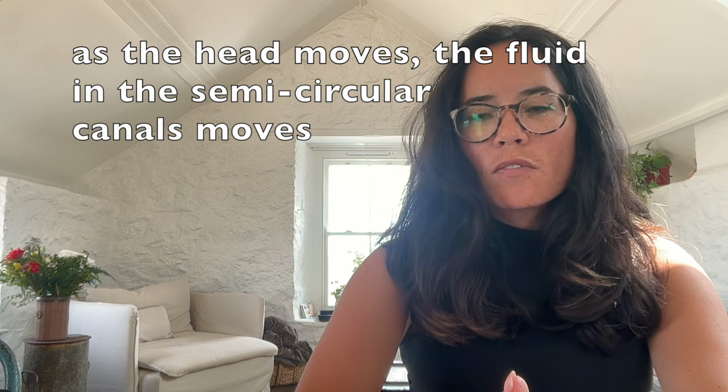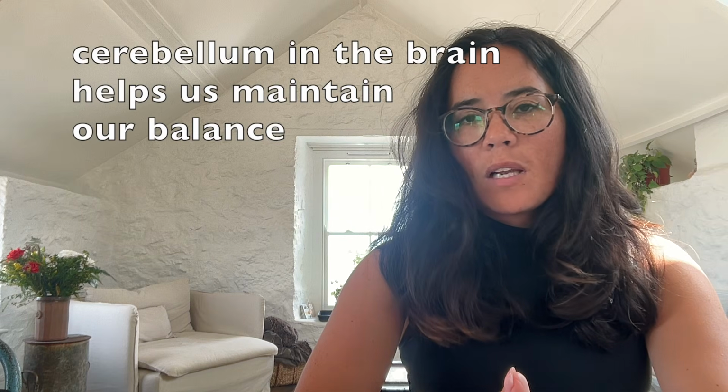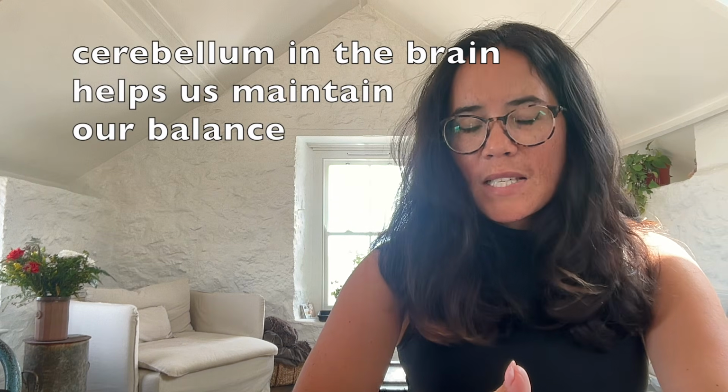So that's a summary as to how the ear hears sounds, but how does it maintain balance? Well, the important thing with balance is the semicircular canals. Crucially, the semicircular canals contain a fluid. As the head moves, the fluid in the semicircular canals moves. This transmits information to the brain, specifically the cerebellum, which has an important role to play in maintaining our balance.